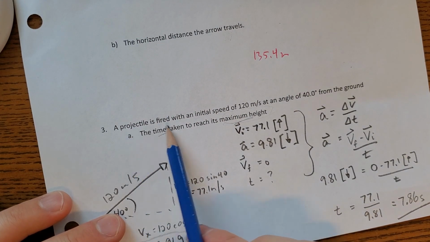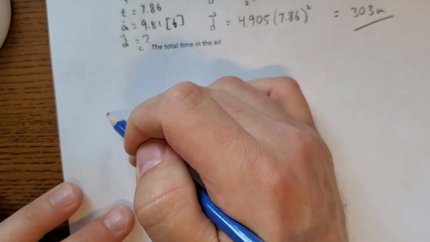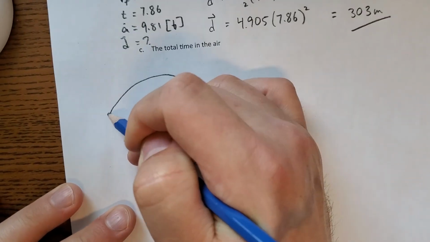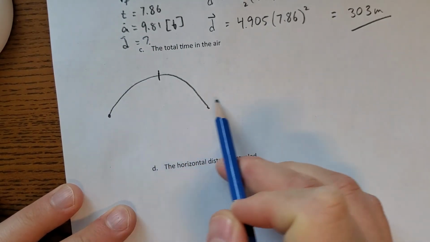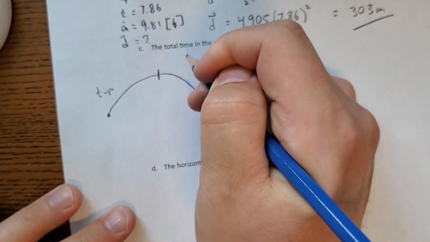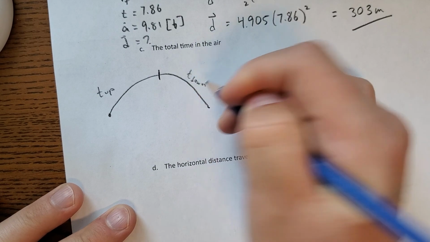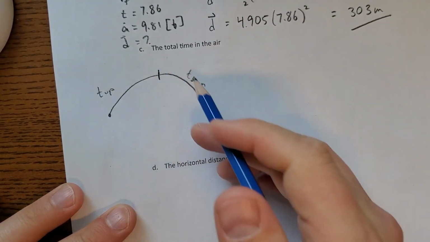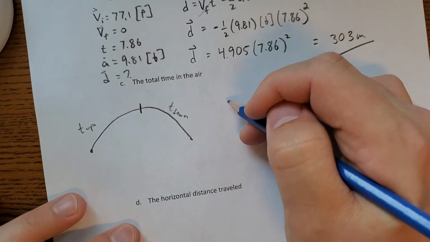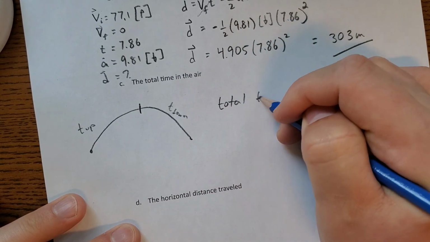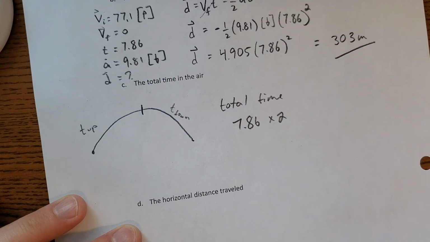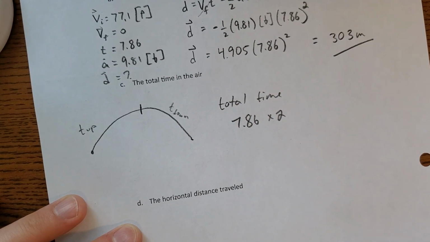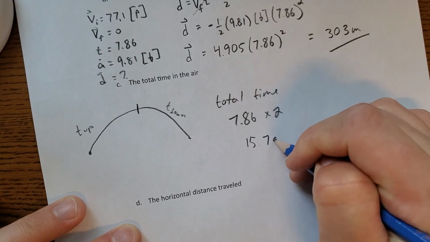This projectile is shot from the ground. We have no reason to assume it lands anywhere other than the ground. And we've discussed this. If it returns to its original height, the time to go up is equal to the time to go down. There's some nice symmetry there. So for the total time, we just have to take our answer from part A and multiply by 2. So that's really nice. Let's call that 15.7 seconds.